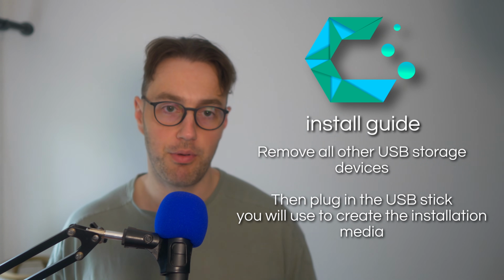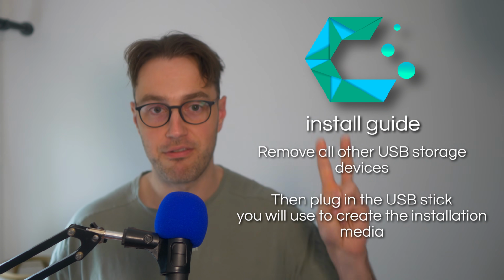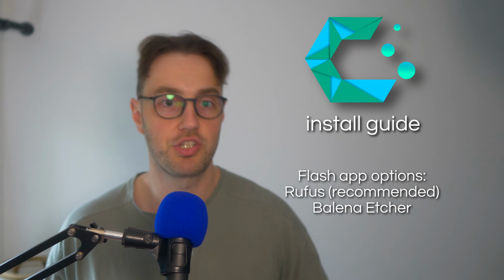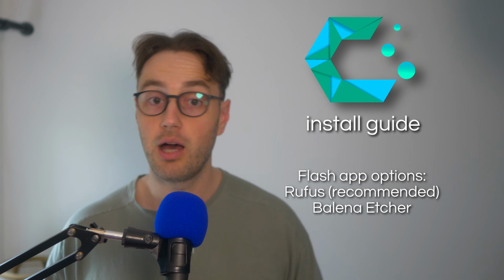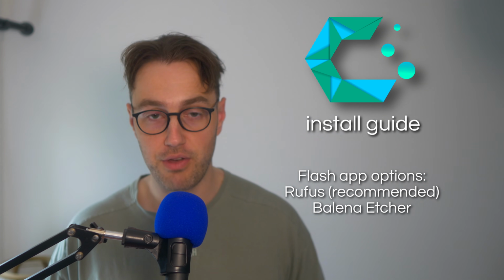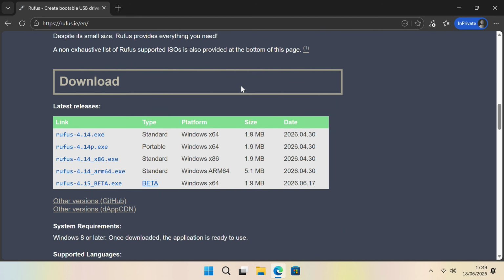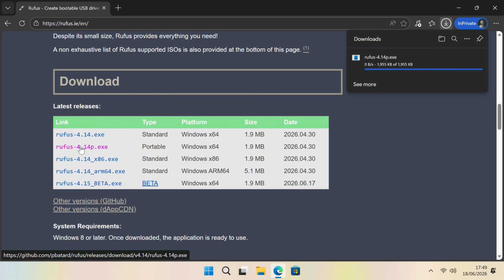We need a couple of downloads. First, we want a Flasher app to put CachyOS onto the USB stick because you can't just copy the files across. I'm using Rufus today, that's my favourite. Head to rufus.ie and grab the latest Rufus with the P on the end. An alternative application would be Balena Etcher. It's also quite popular and works on more platforms, but my recommendation is Rufus.